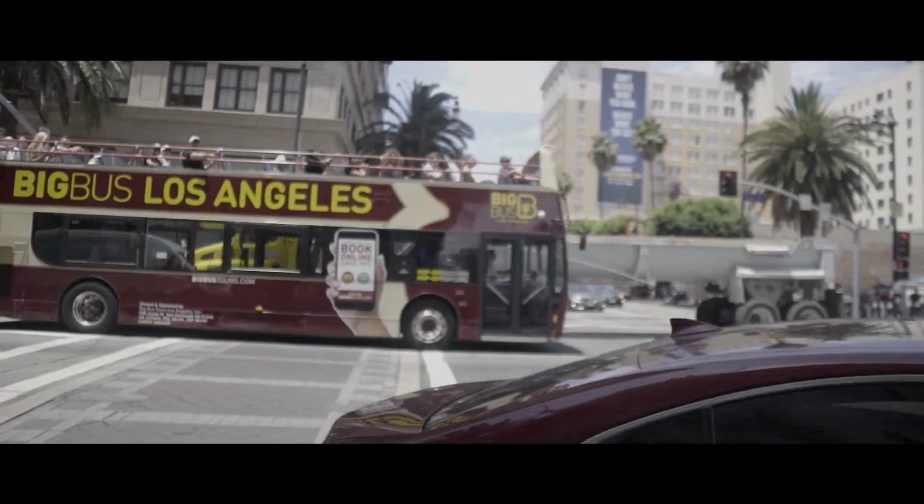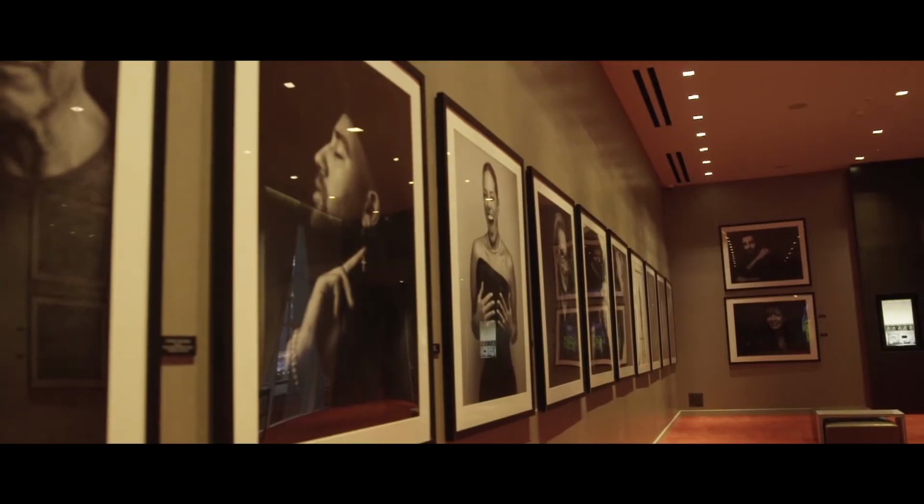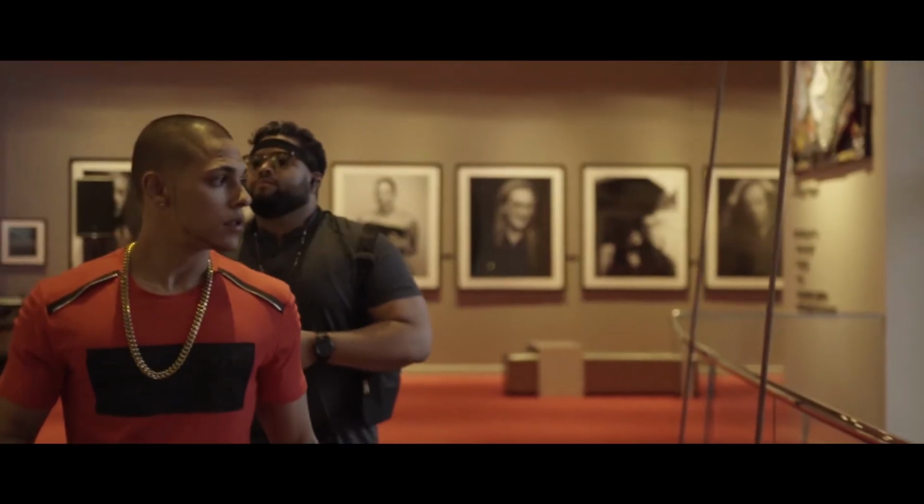I knew if I took a deal early on, I would have to give up a lot of the equity, a lot of the control, a lot of the revenue.